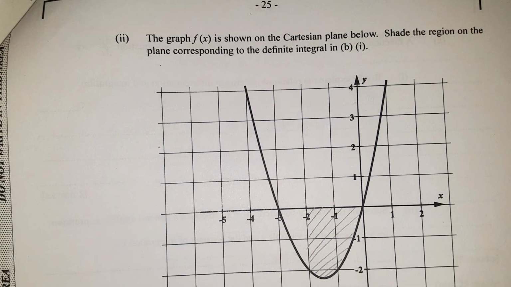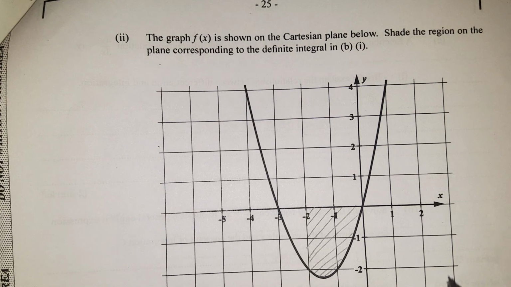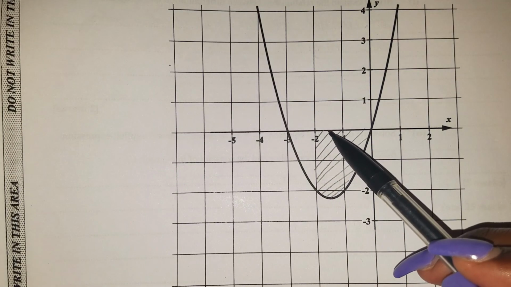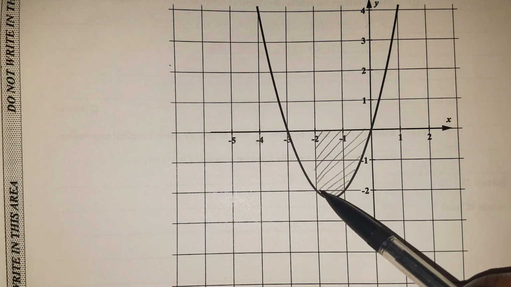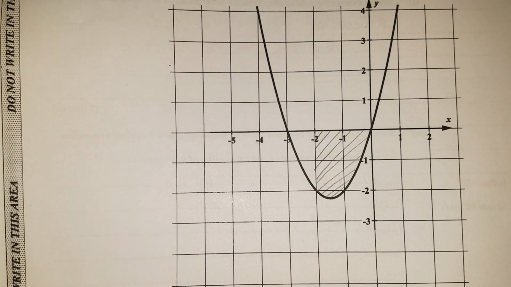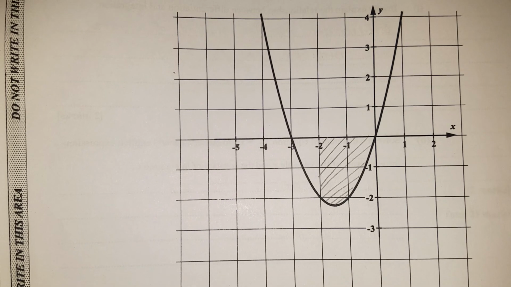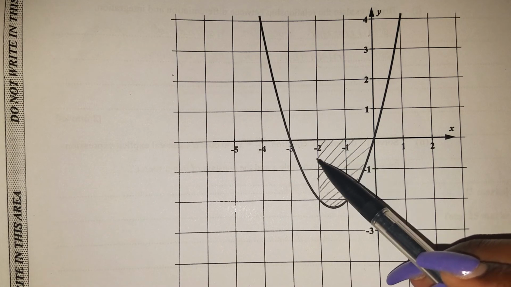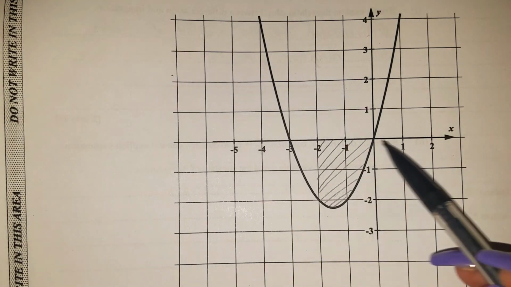Because we found the definite integral from negative 2 to 0, that is where we will shade for this question. So all of this gets shaded. Now if you recall, our answer was negative 10 over 3. And the reason it's negative is because that portion is below the x-axis.